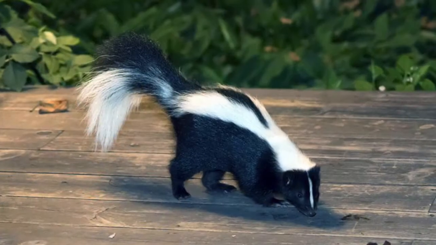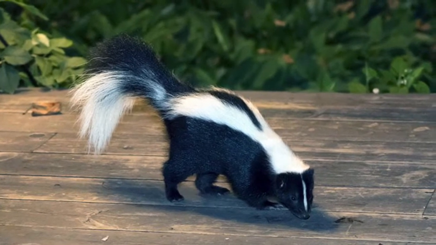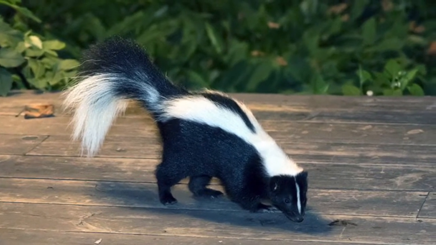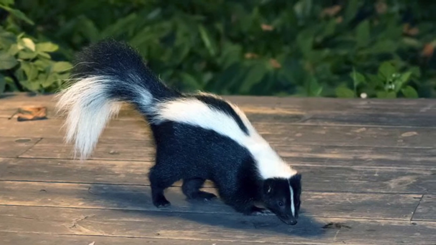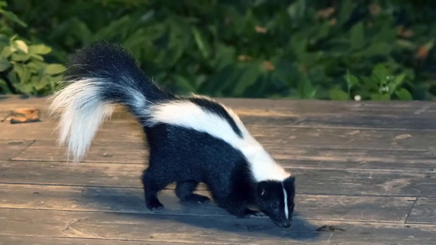The next example is a skunk. Skunks, when they feel threatened, will emit a chemical into the air that is really hard to get rid of and smells really bad.